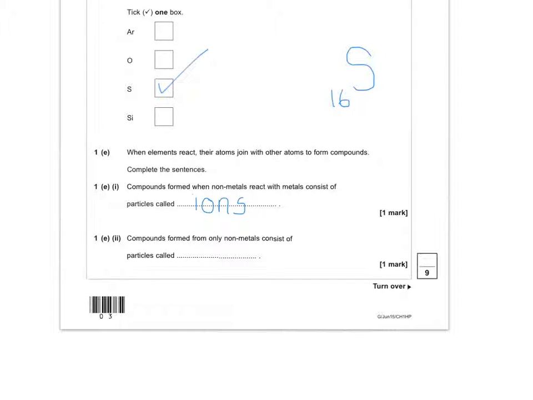Okay, and you will know that from looking at the information you've got, non-metals and metals. Now, metals will always lose electrons to become positive, and non-metals will gain electrons to become negative.